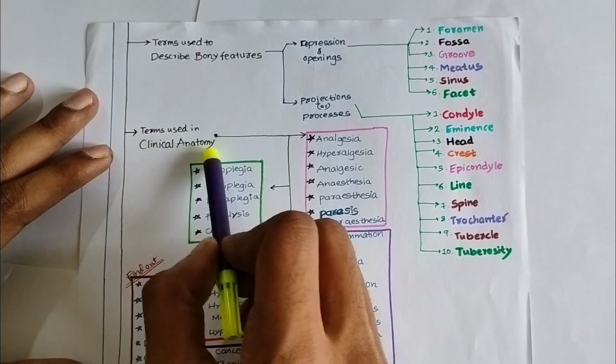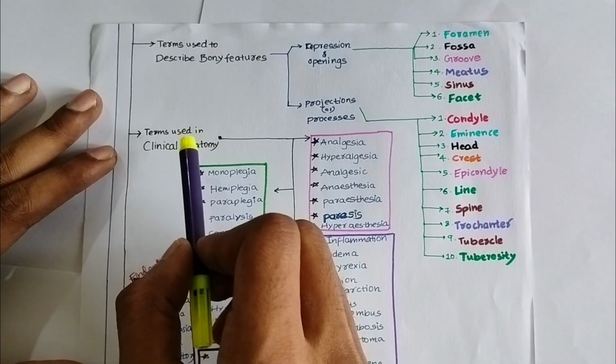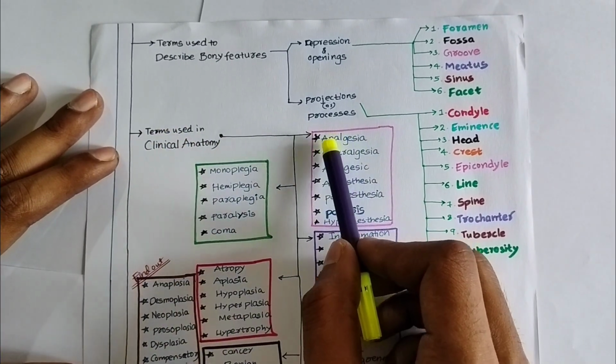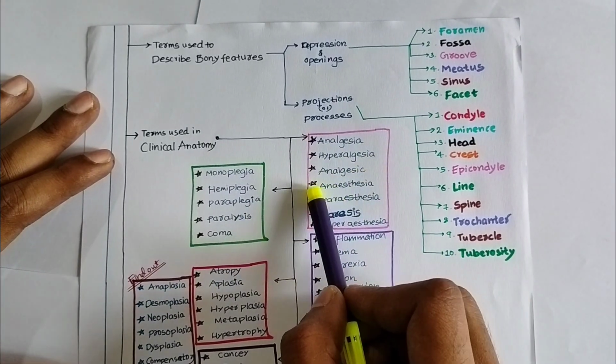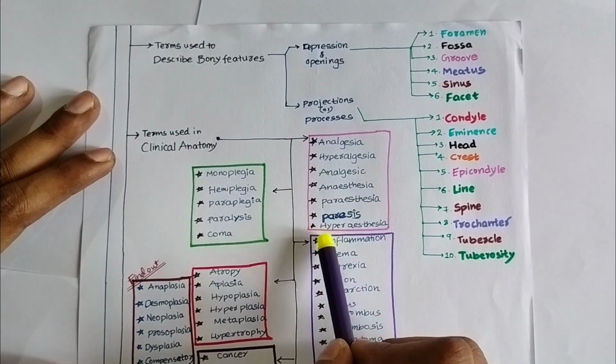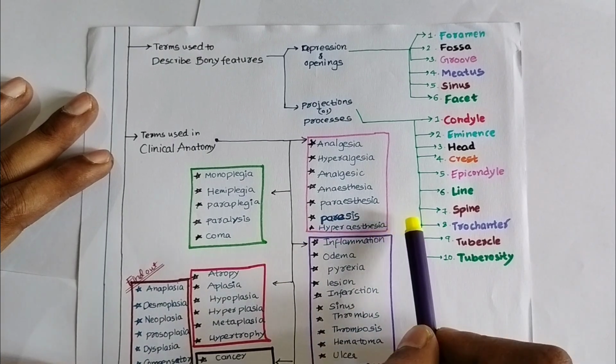The terms used in clinical anatomy are very important in your clinical practice also, like analgesia, hyperalgesia, analgesic, anesthesia, paresthesia, paresis, hyperesthesia.